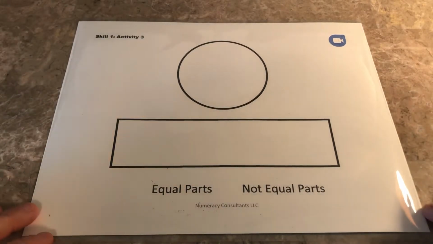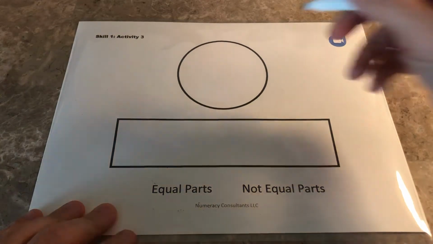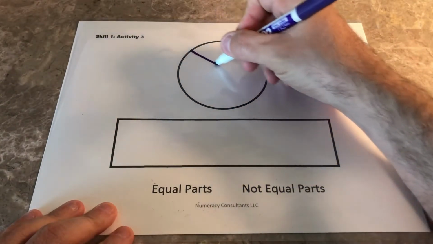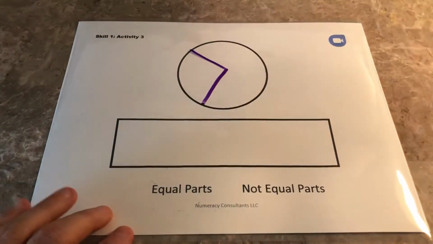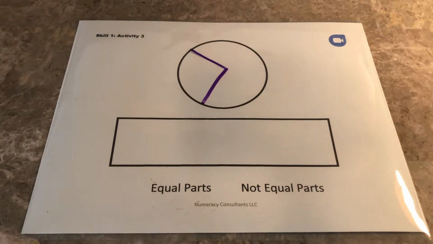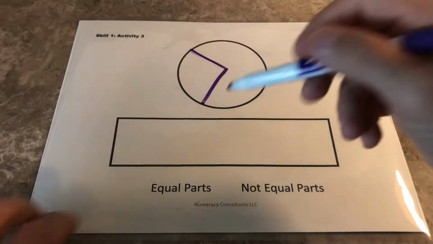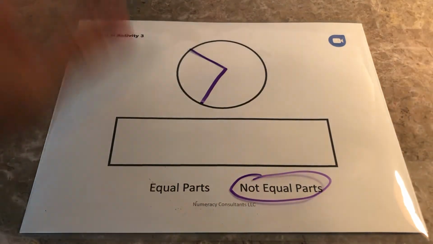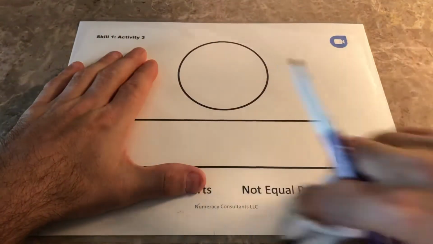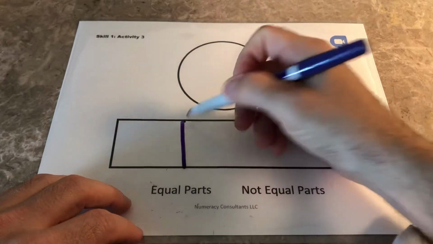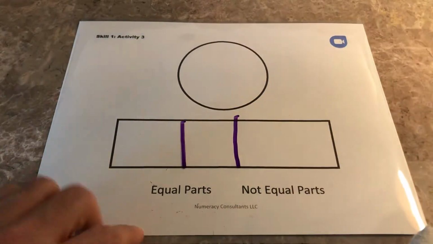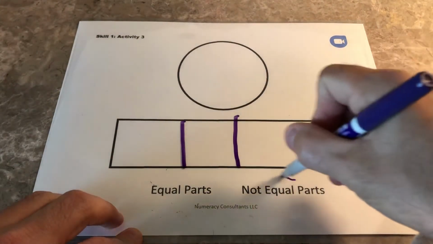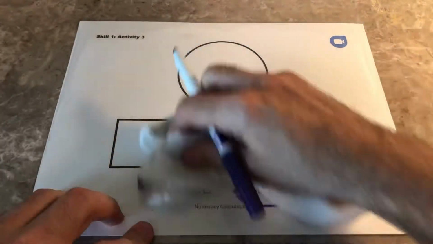So what you can do first is create your own partitions as a whole group for the class and say, okay, is this shape right there equal parts or not equal parts? And of course we know that would be not equal parts. You could draw a couple different ones and say, all right, what about this right here? Is this equal parts or not equal parts? And again, we know that would be not equal parts.